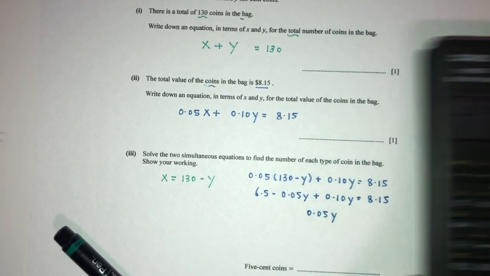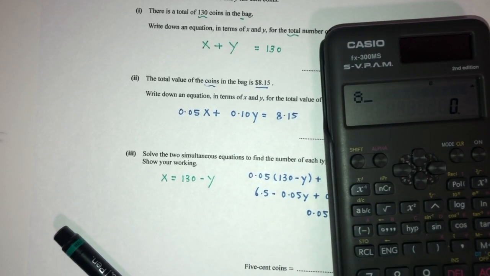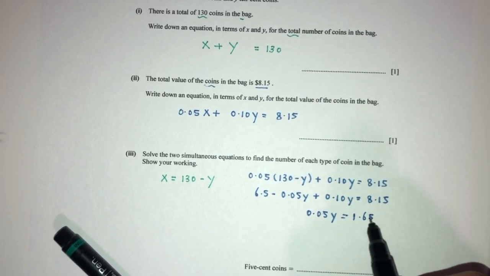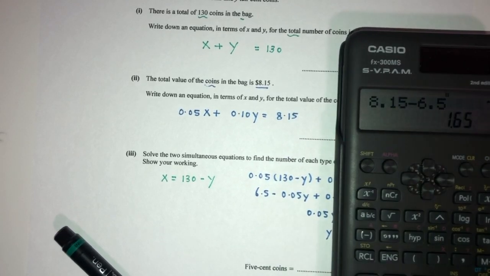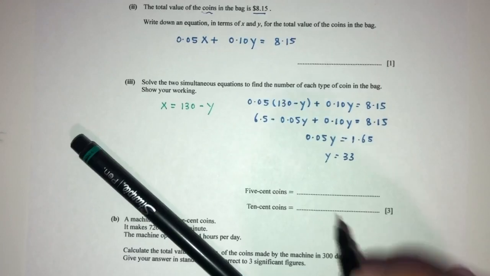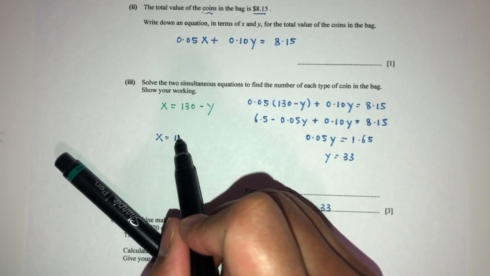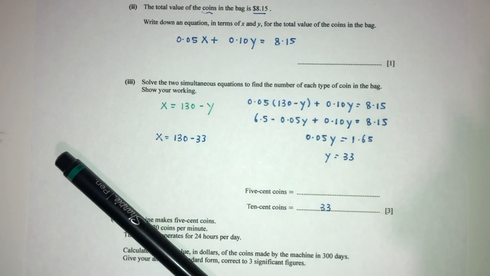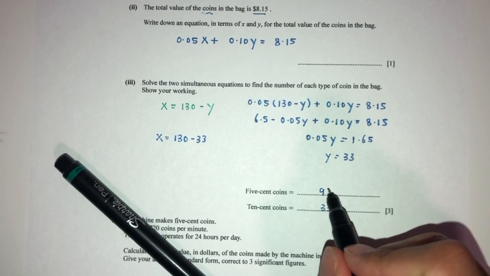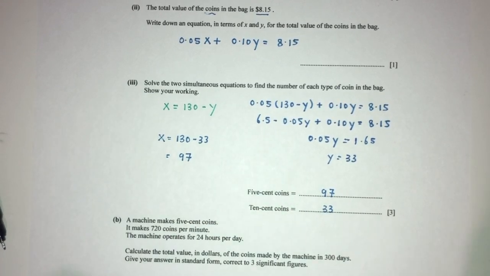As you can see, that is 0.05. We'll send this over here, right? So that becomes 8.15 minus 6.5, which is 1.65. So Y will be 1.65 divided by 0.05. That should be 33. So Y, the number of 10-cent coins, is 33. Now what is X? X will be 130 minus 33. That will be 97 for the value of X. Okay, and this is the value that we have to find for question part 3.